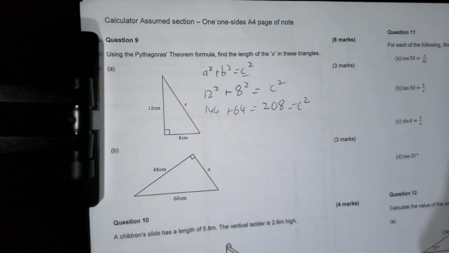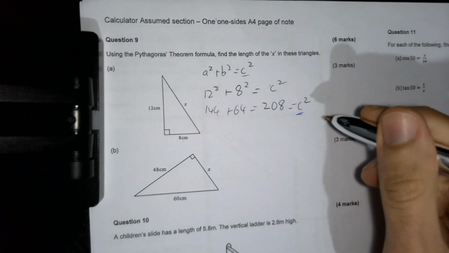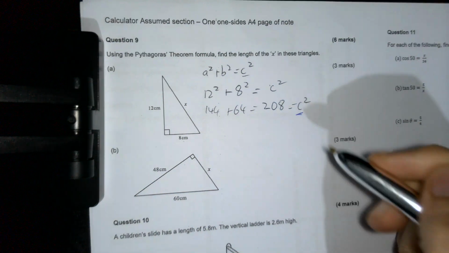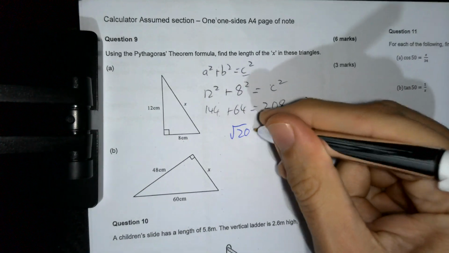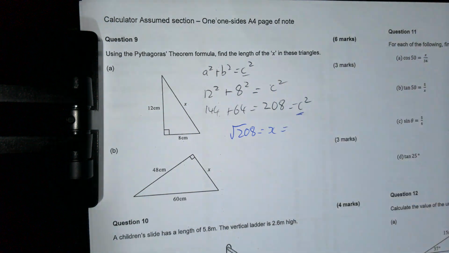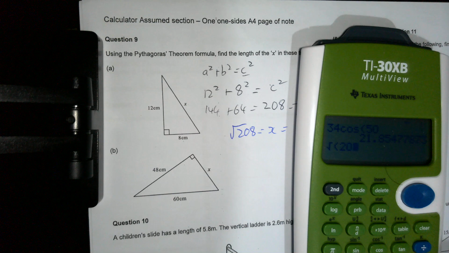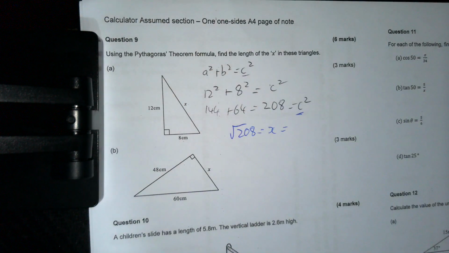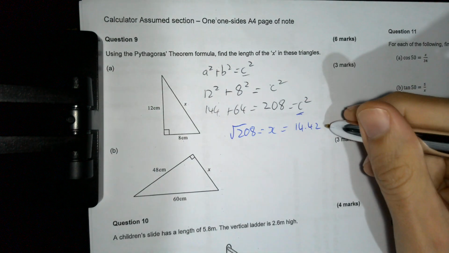Okay? Now, if you've got 208 equals c squared, you want to get c squared, or in this instance x. You want to square root both sides. You don't want that square to be there. So if I square root 208, that will get me my x value there, which equals square root 208 equals 14.42. 14.42 centimeters.